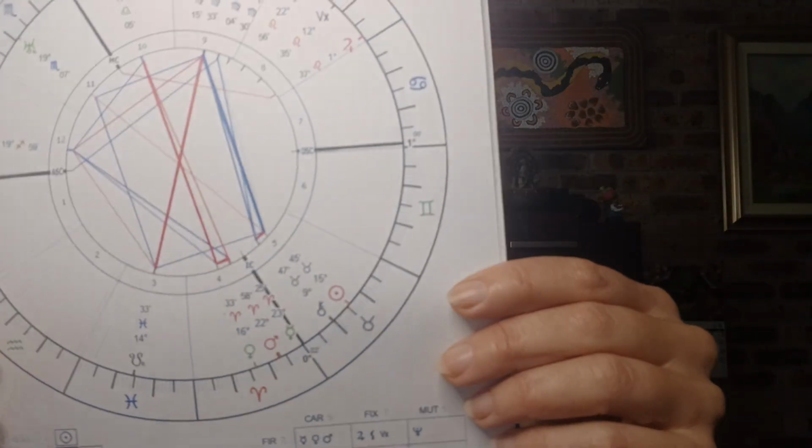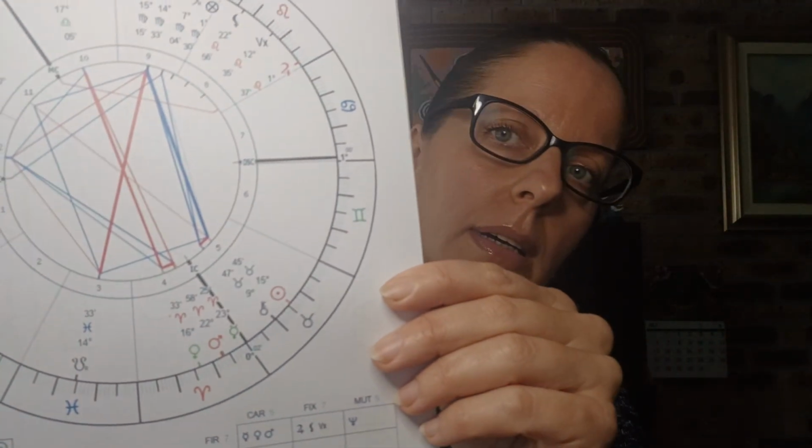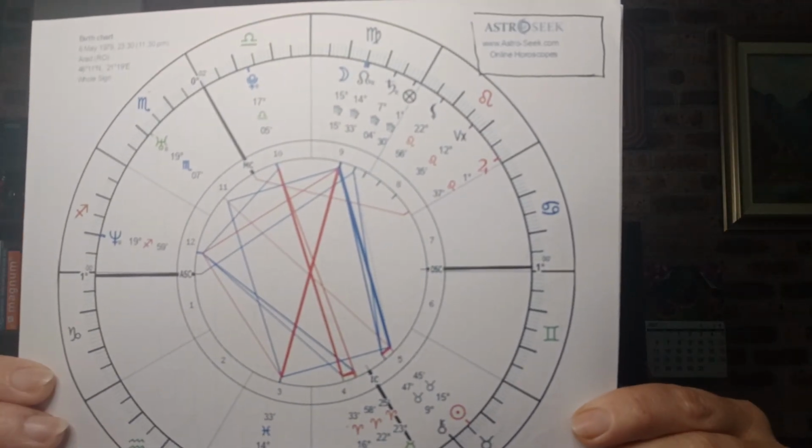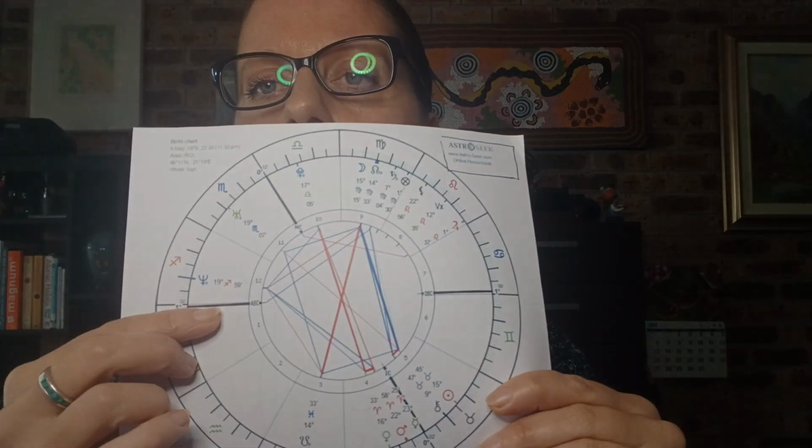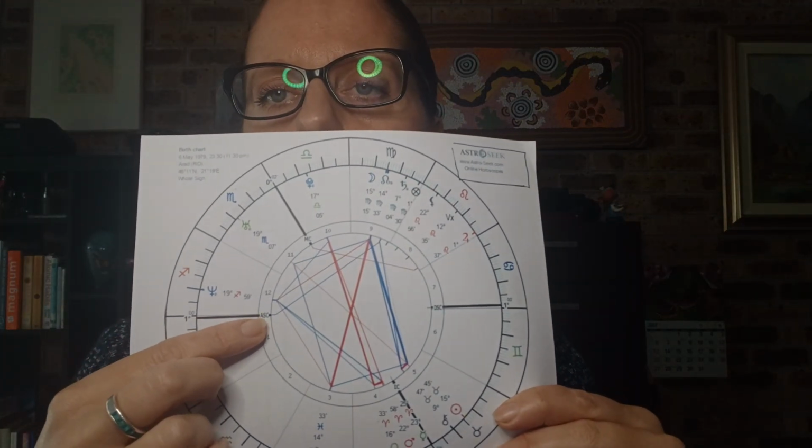Okay, so once you have your chart, you will now see your chart, but you're probably still not sure how to find your ascendant within it. When you see the chart, you see here ASC.